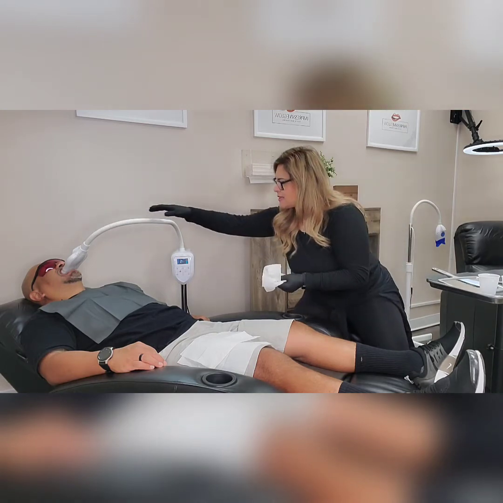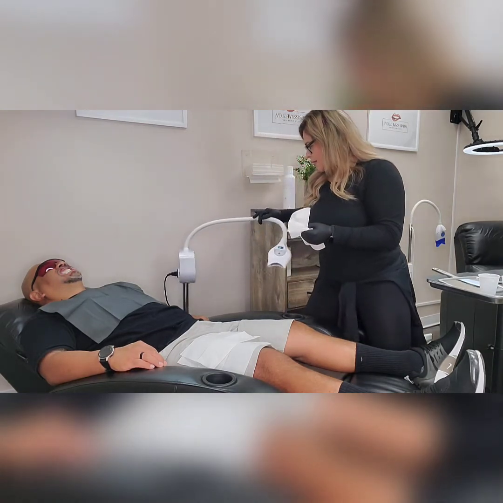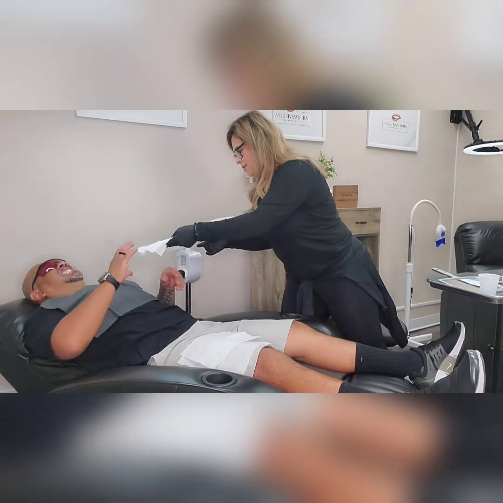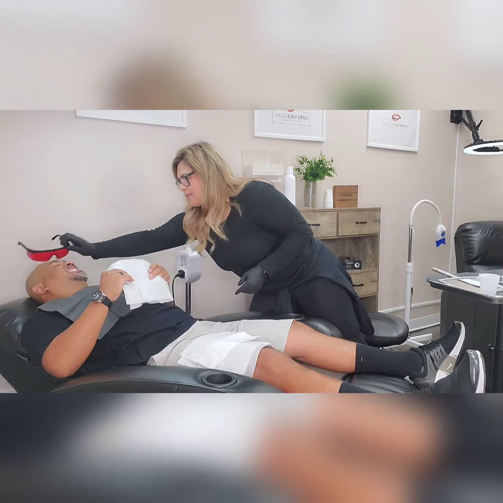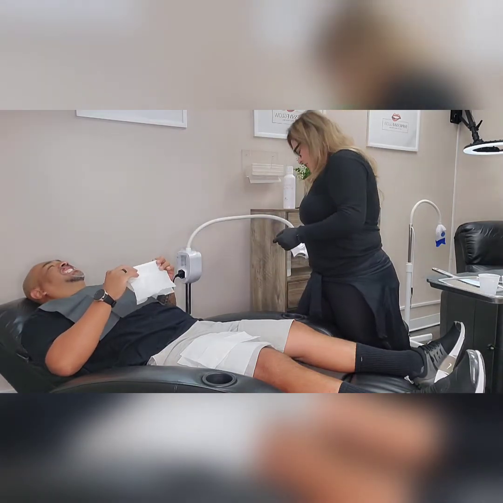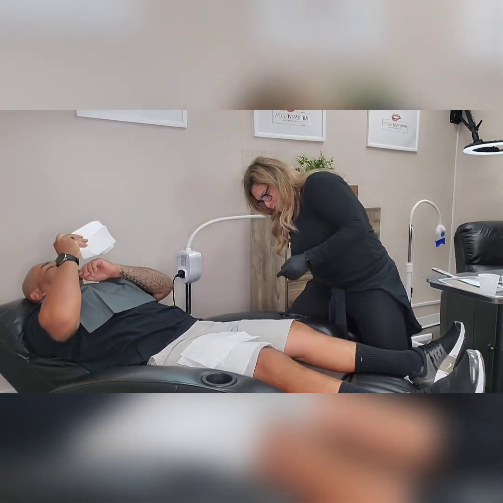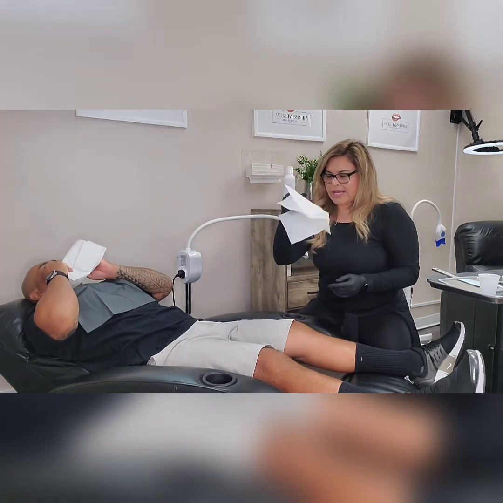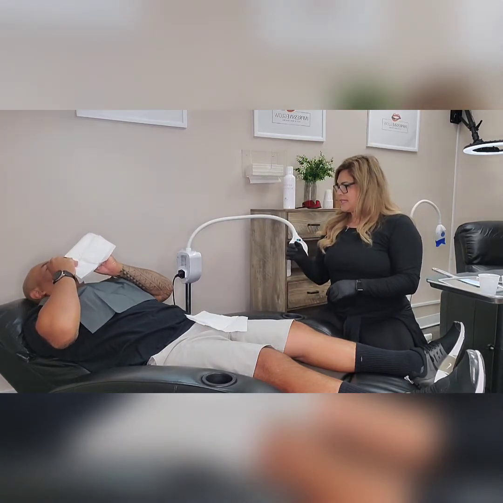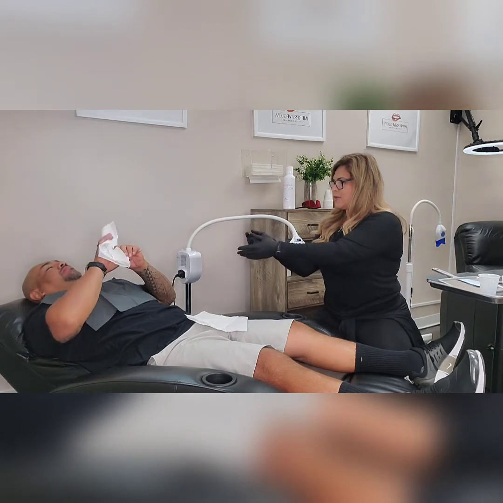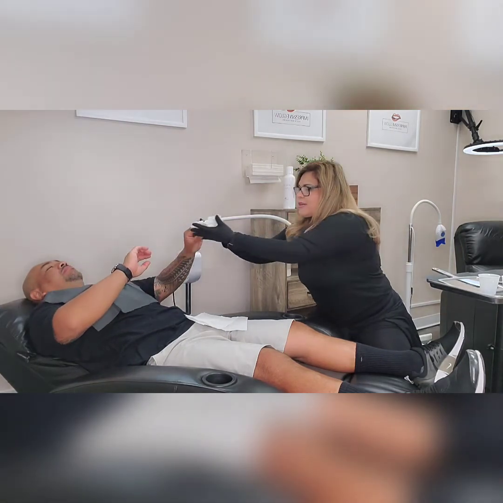Okay, so let's take this LED light away. I'm going to give you the napkins, and then I'm going to take these protective glasses off. Go ahead and take that cheek retractor off, and then you can hand that to me. He also has some napkins here on his stomach just in case he needs to use them. He'll go ahead and hand that cheek retractor to me.